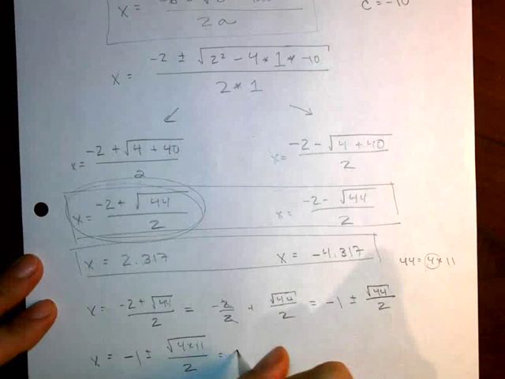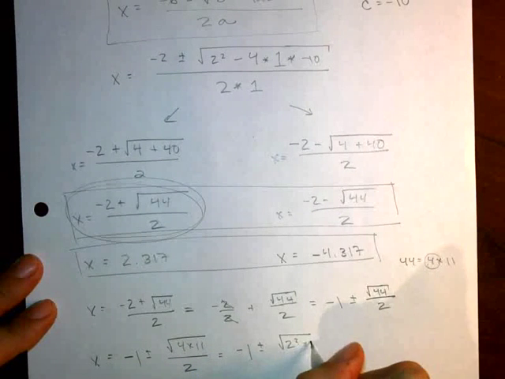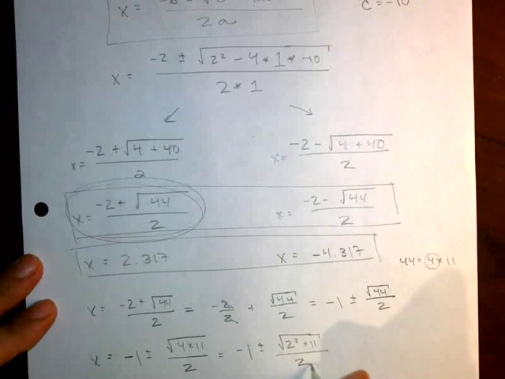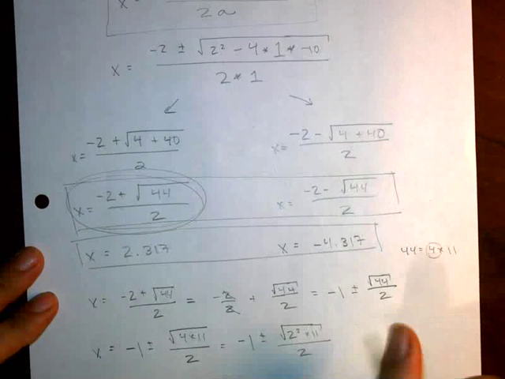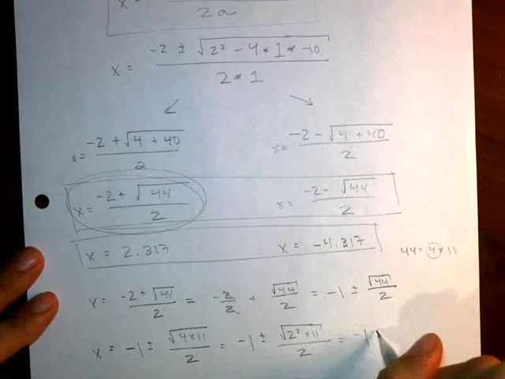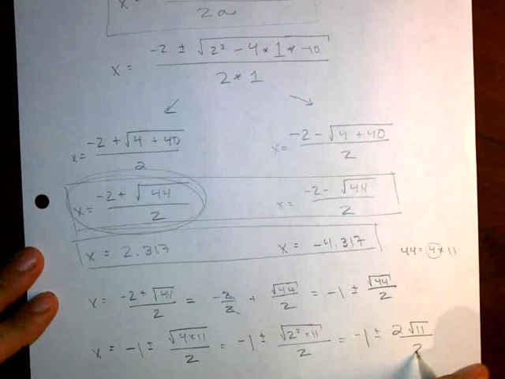That's still true. So this is negative 1 plus or minus the square root of 2 squared times 11, divided by 2. And now I have a perfect square under the square root, so I can pull that out. So that equals negative 1 plus or minus 2 times the square root of 11, divided by 2.